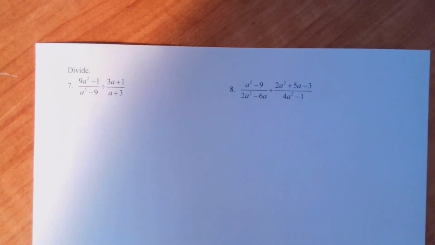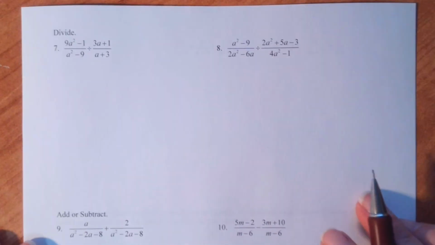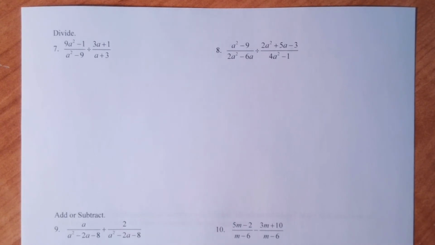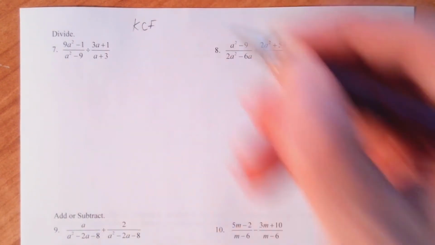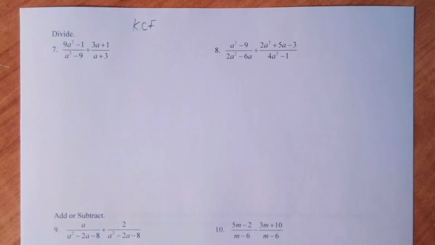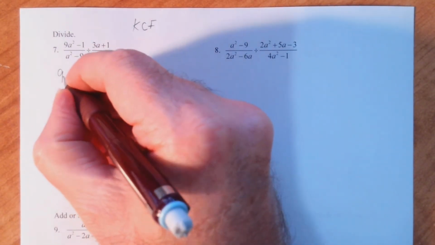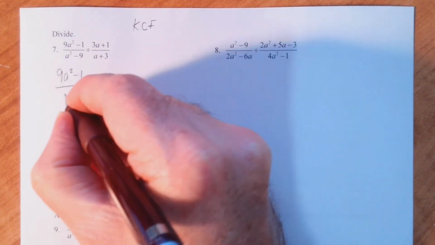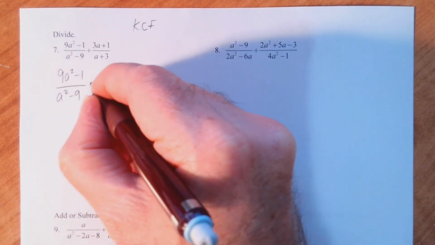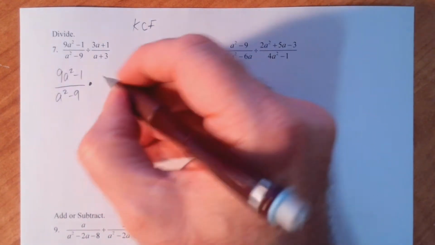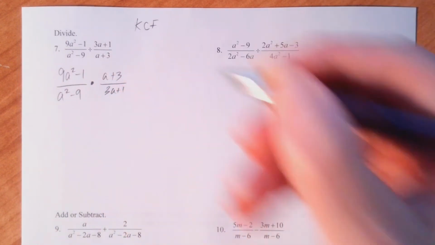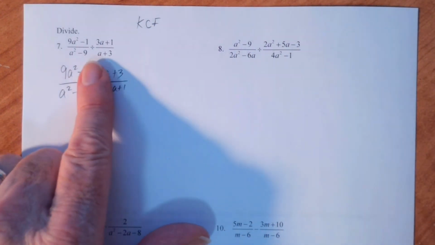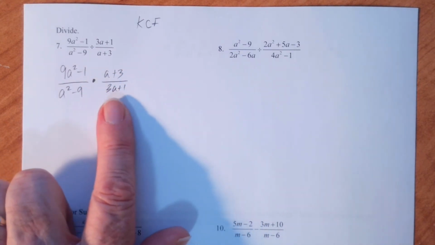Now, the problems we're about to do on 7 and 8 here are really going to be very similar to what we just did. Remember, with division, we multiply by the reciprocal, or some people think of keep, change, flip, not KFC, but KCF. So we're going to rewrite the first fraction. We're going to keep that the same. We're going to change division to multiplication, and we're going to flip the second fraction. Again, we call this multiplying by the reciprocal. Dividing by a fraction is the same as multiplying by its reciprocal.